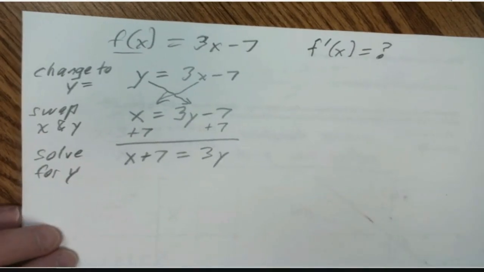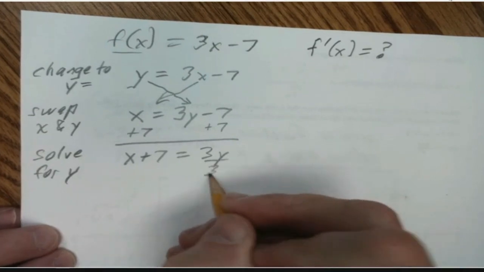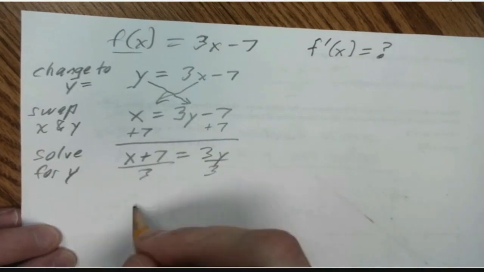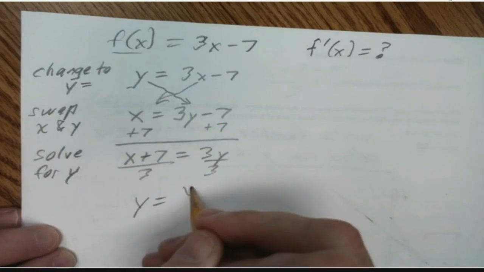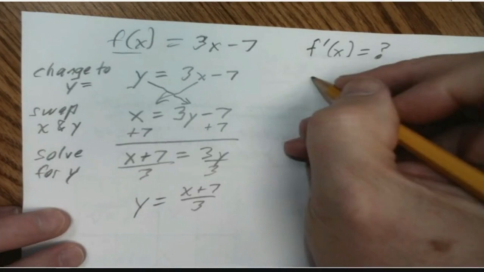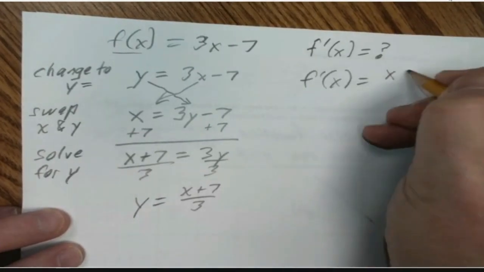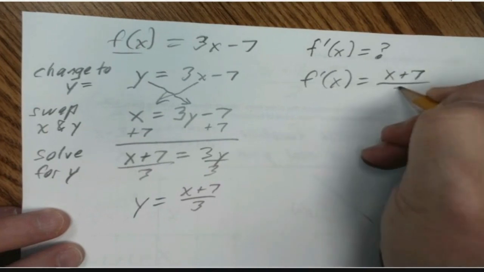We're getting close. We don't have y equals, we have 3y equals. So let's divide both sides by that 3. So y equals x plus 7 divided by 3. That is the inverse of f of x, x plus 7 divided by 3.